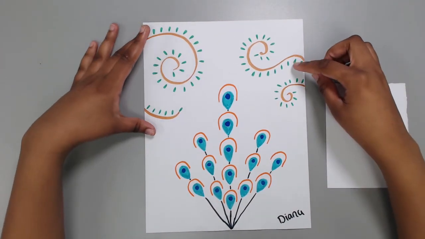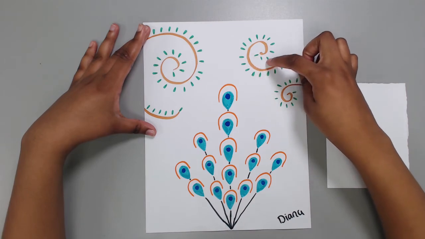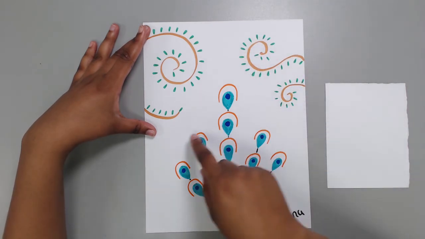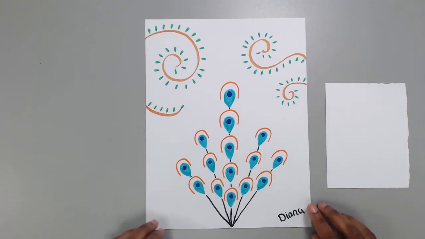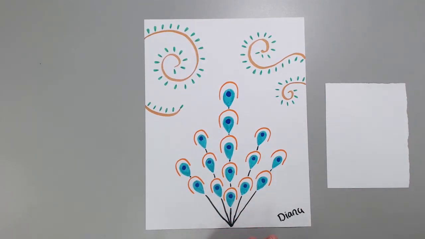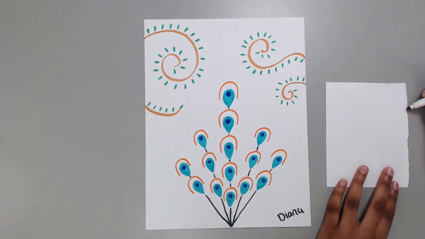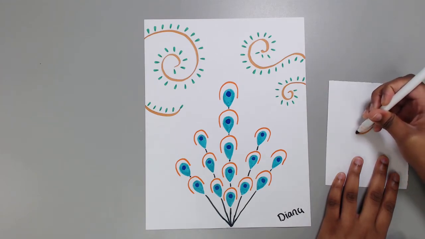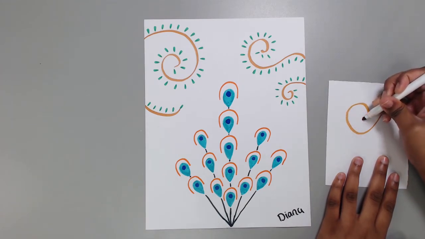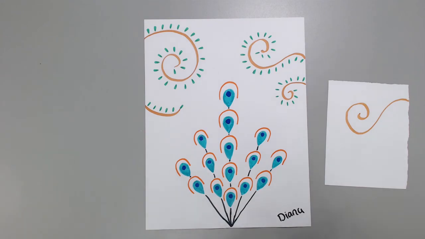So I added some tree branches that's going in fun little spirals just to make it a little bit more fun, a little bit more artsy and interesting. You'll use a light brown or dark brown marker, and you'll just start from the edge of the paper, do a curved line, go down and around, kind of like you're drawing a roller coaster.